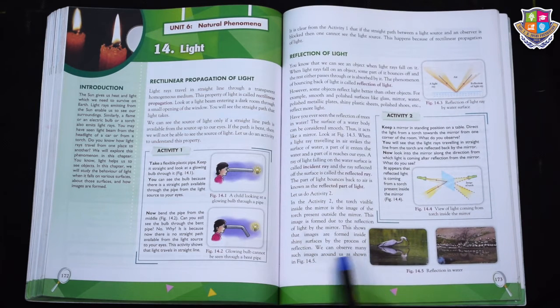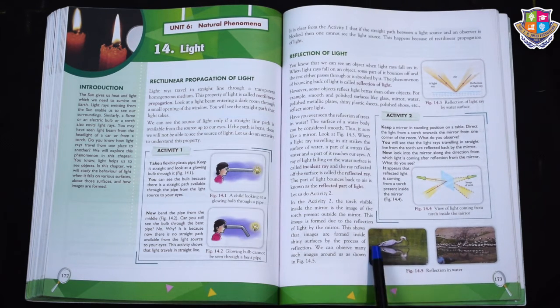We can observe many such images around us, shown in figure 14.5. You can see this bird can see its image in the water because of reflection. See the similar images over here.